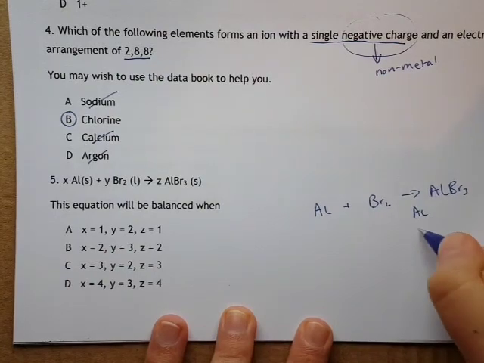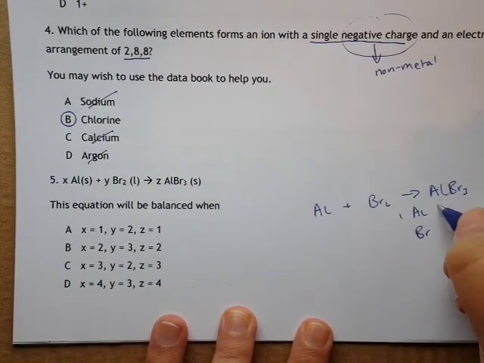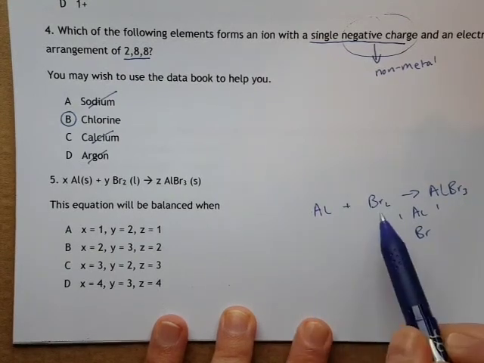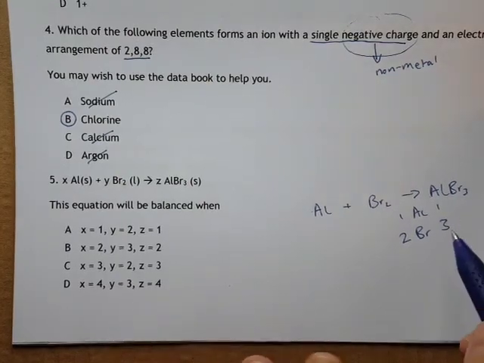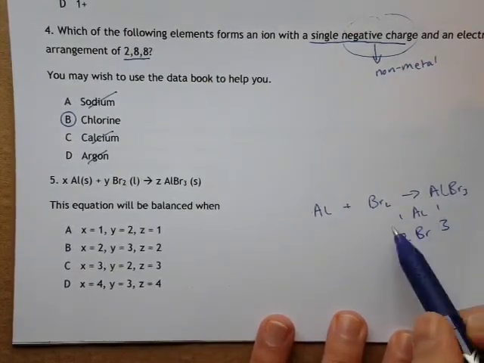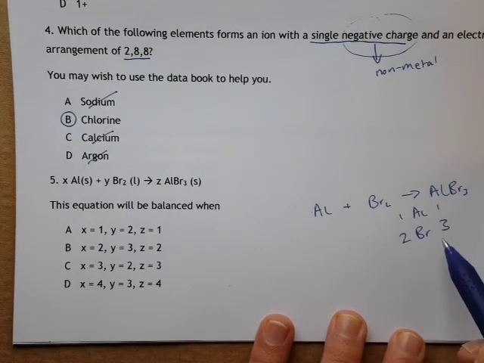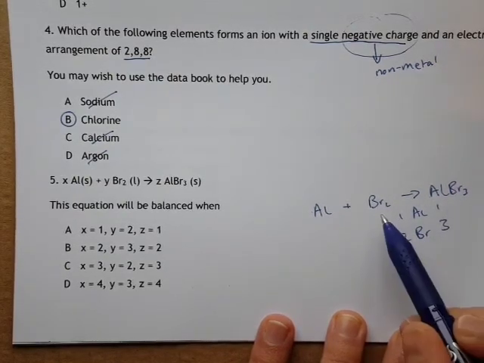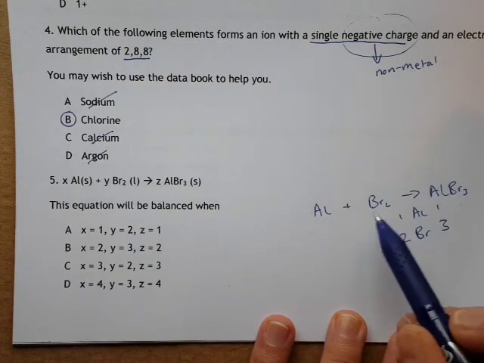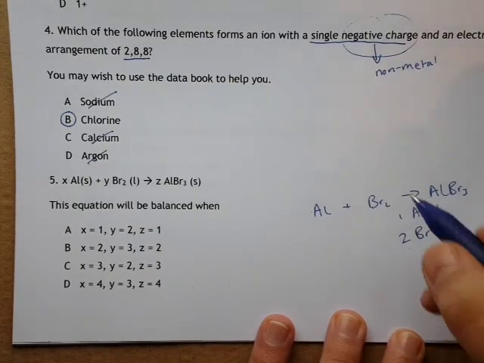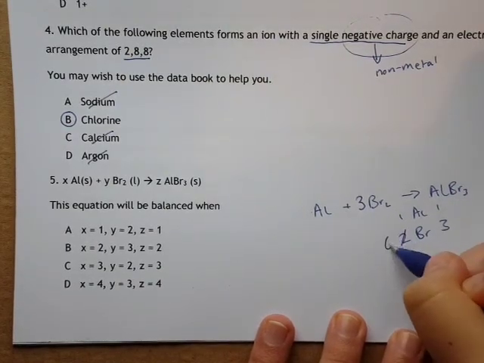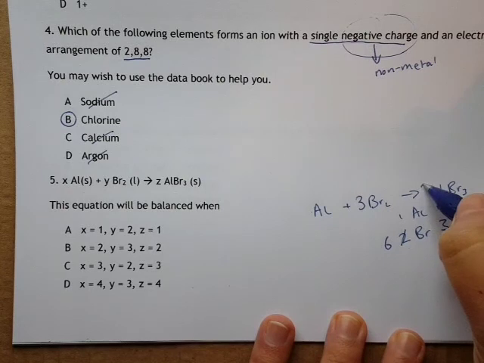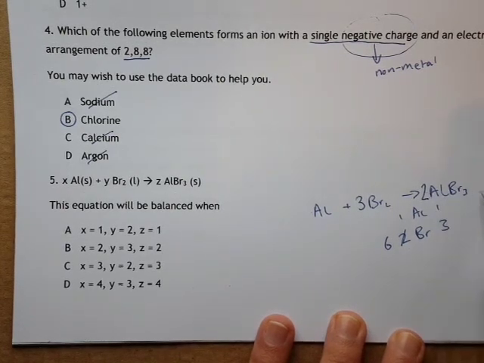So to balance this equation, I'm going to count the number of each type of atom on each side. I've got 1 aluminium on each side, 2 Brs on the left, 3 bromines on the right. So the aluminiums are balanced at the moment, but the bromines aren't. Now I've got 2 and 3. That's going to be a little bit more difficult to balance, but I can do that by making them both up to 6. If I have a 3 in front of Br2, that gives me 6 bromines on the left. And if I add a 2 in front of this one, 2 times 3 will give me 6 bromines on this side as well.